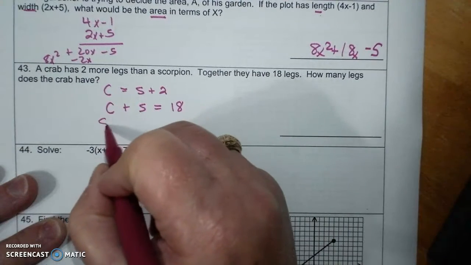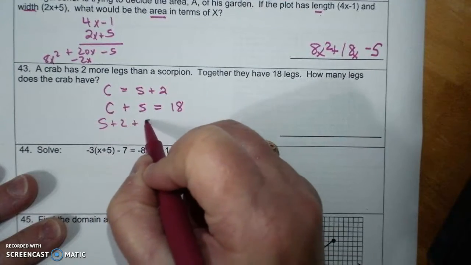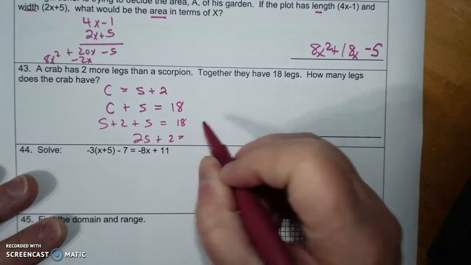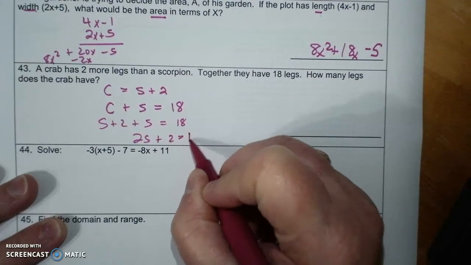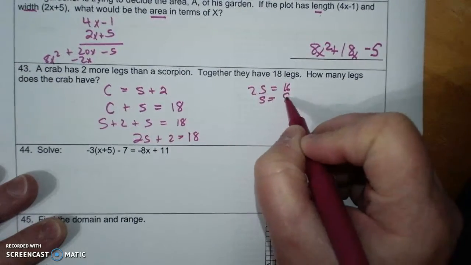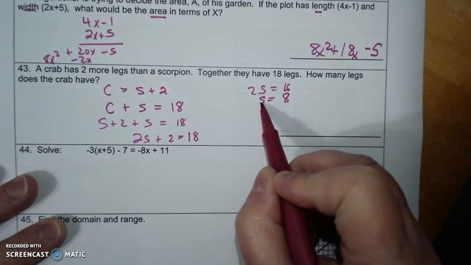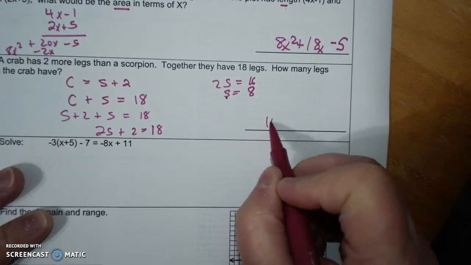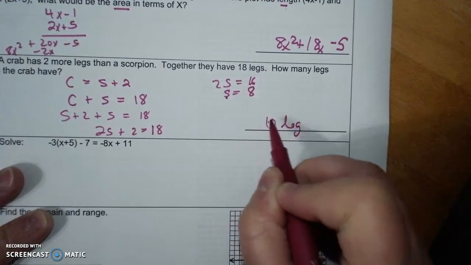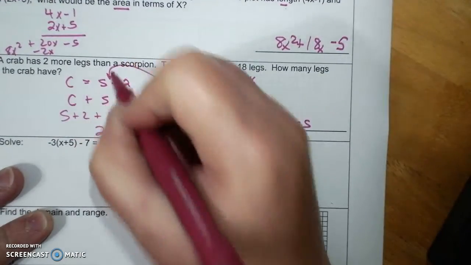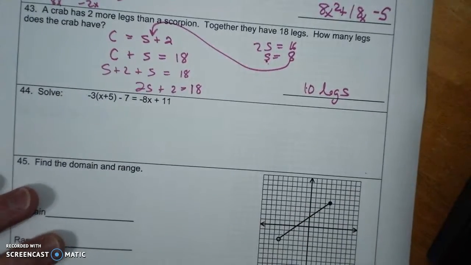So I would do s plus 2 plus s equals 18. 2s plus 2 equals 18. 2s equals 16. S equals 8. That's the scorpion. How many legs does the crab have? 2 more, 10 legs. So I'm substituting that into here to find the crab legs.